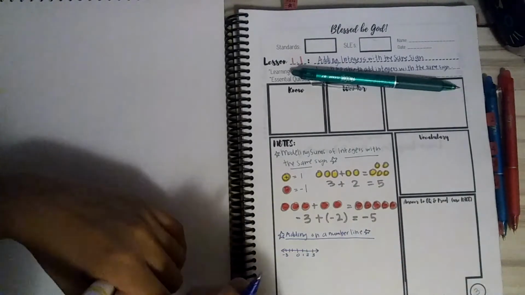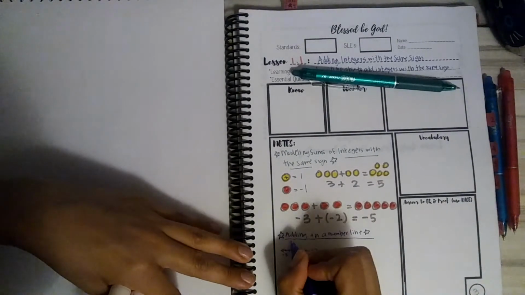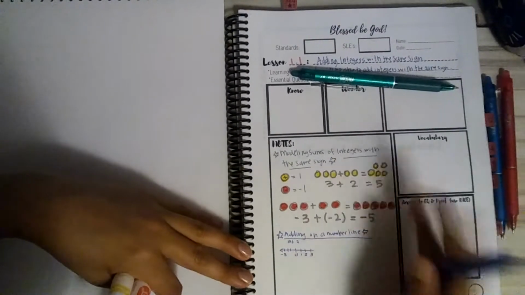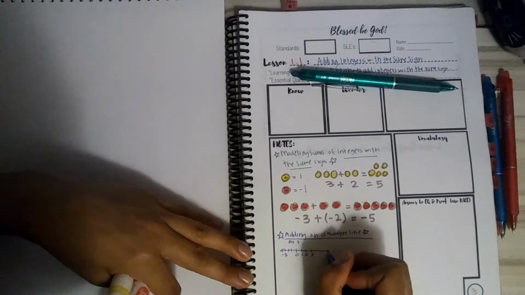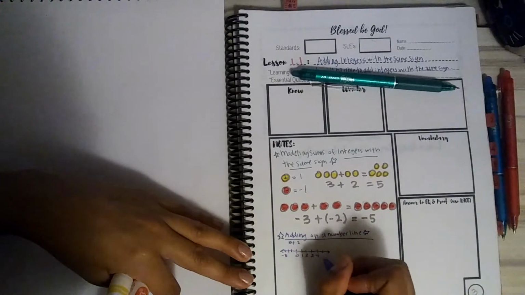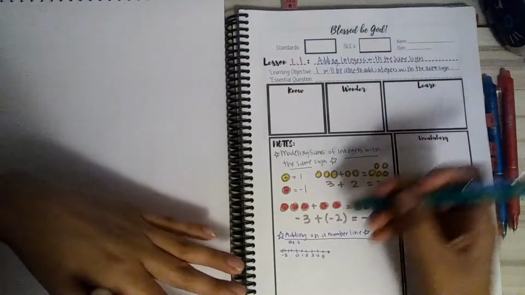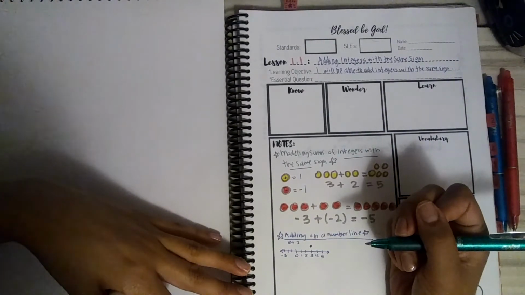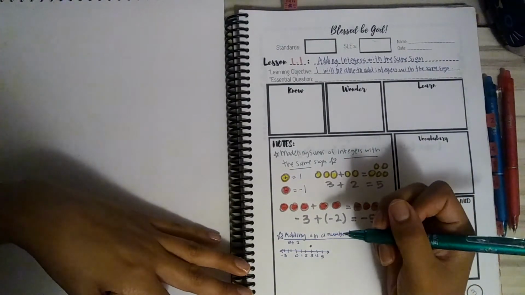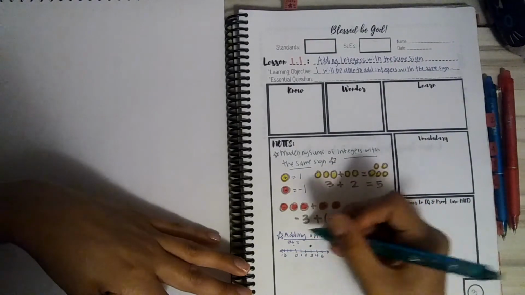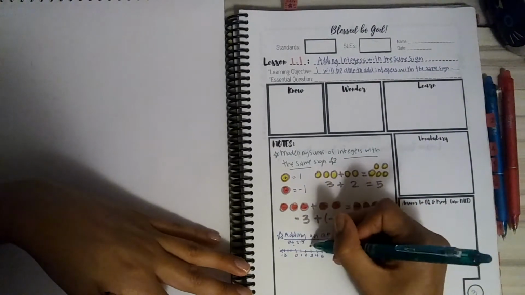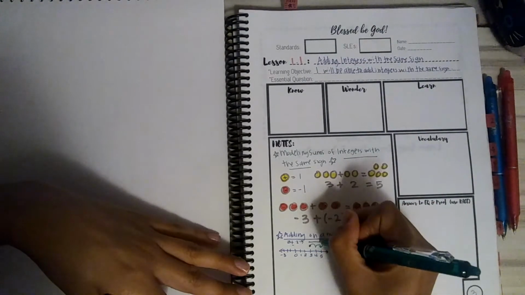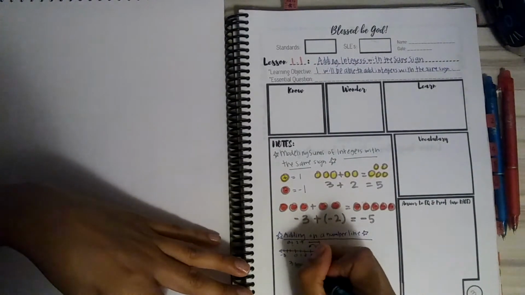Okay, so in this case, if I do 3 plus 2, I'm gonna start at 3, right? And then I'm adding, so therefore I have to go to the right. Okay, so I have to do 2 to the right. So 1, 2. Okay, so I basically end up at 5. So 3 plus 2 equals 5.